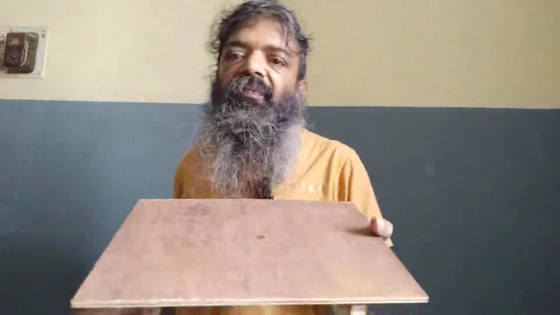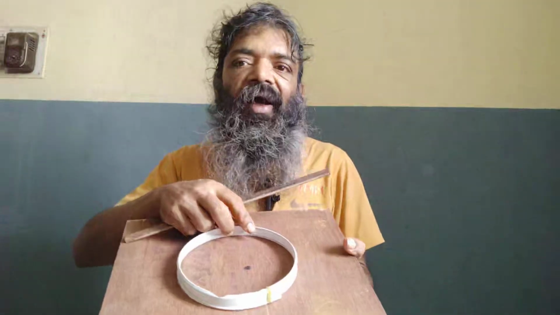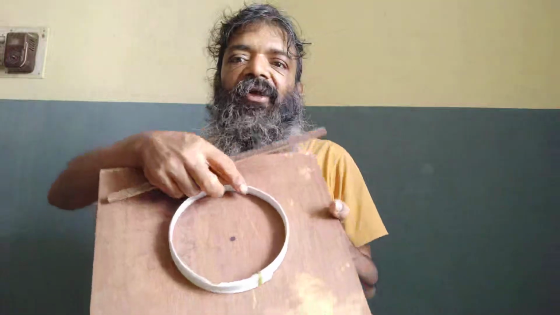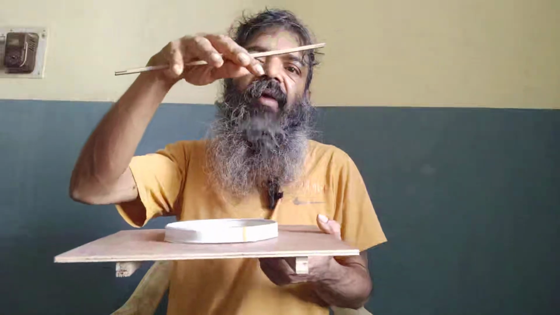I am not saying it is circular only, but the xy plane must be in some region, and then there is a function f(x,y) equal to 1 by (x minus y) whole square. The region is bounded by x equal to 0, y equal to 0, x minus y equal to 2, and x minus y equal to 4.